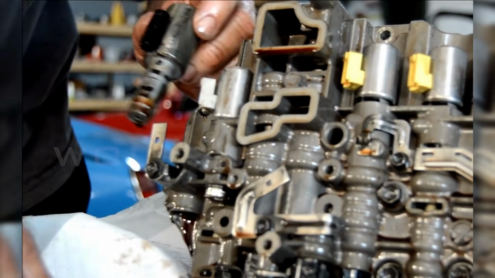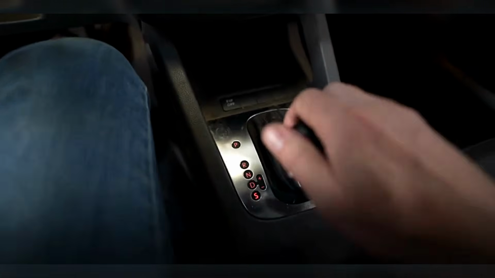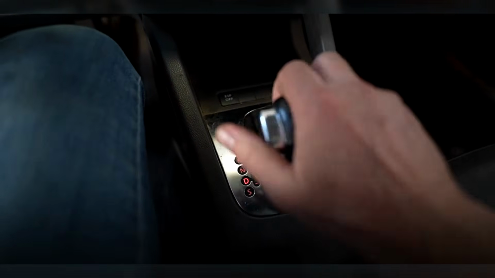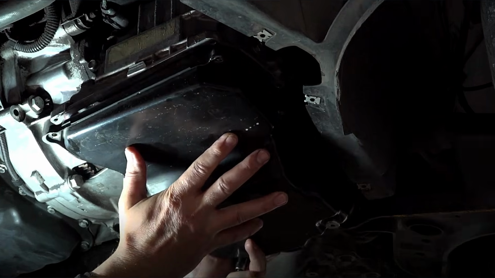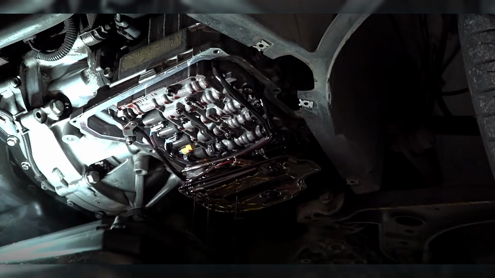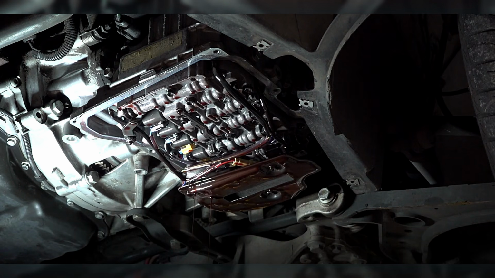When a shift solenoid begins to fail, it can cause harsh shifting, delayed engagement, incorrect gear changes, or even a transmission stuck in one gear. However, diagnosing a bad shift solenoid requires more than reacting to symptoms alone.